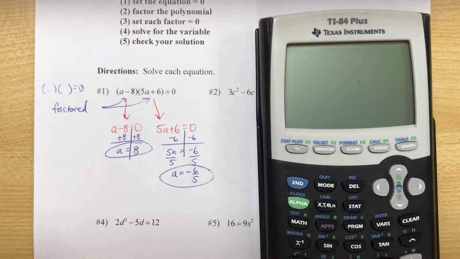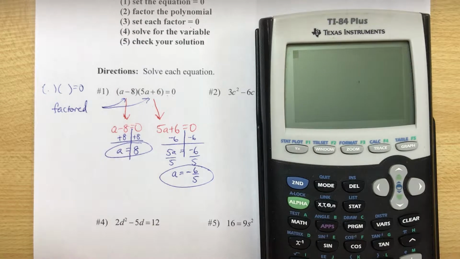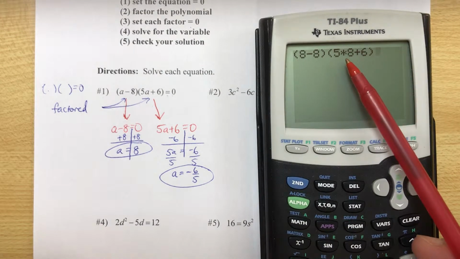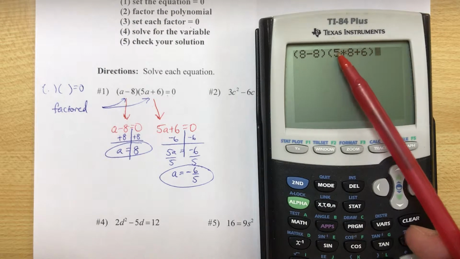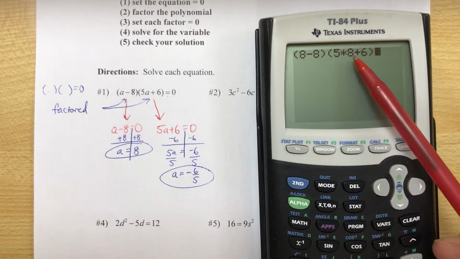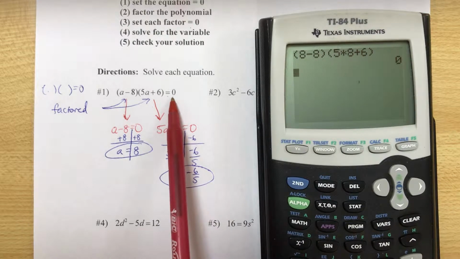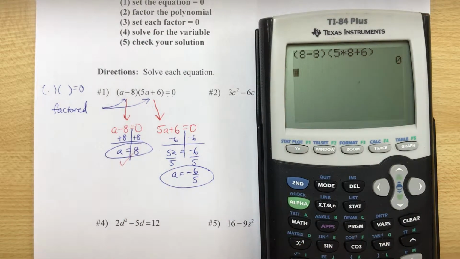And just to show you, the way that I would check this is I would go back to the original equation. Now let's say that a is 8. So I would do a minus 8 times 5a plus 6. Now you'll notice that this time I actually did put a times symbol in here just so I don't have a lot of parentheses. Now 8 minus 8 is 0. It doesn't matter what this is because 0 times anything should equal 0, which is the right side of the equation. So check, that's correct.